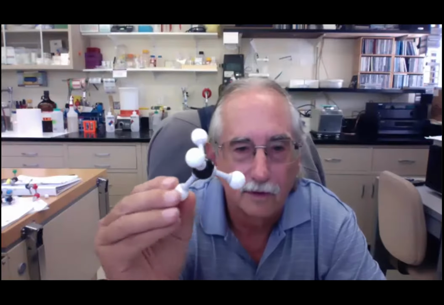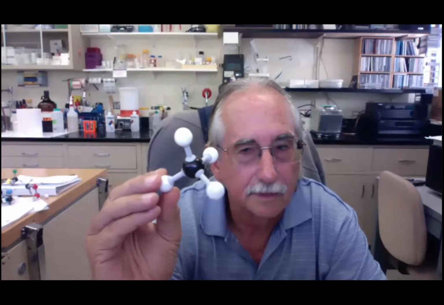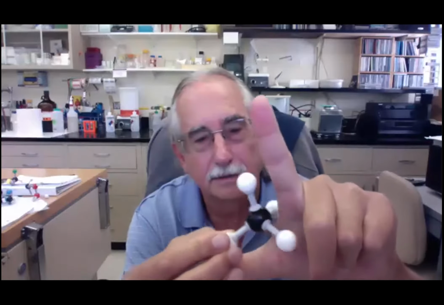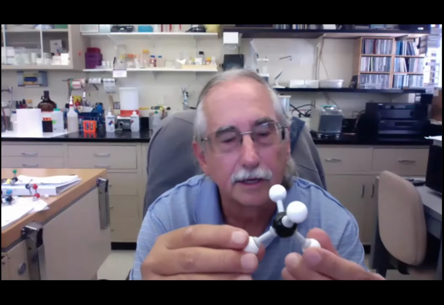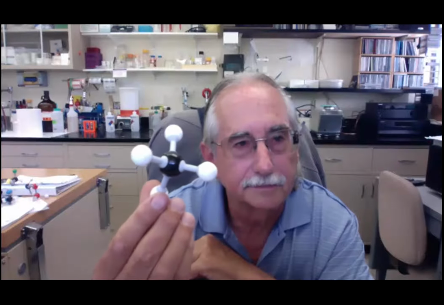So what about this one? We have 4 regions of electron density, right? So it should be tetrahedral. And every bond angle here is greater than 90. It's about 109.5 degrees. So this molecule right here is symmetrical, right?